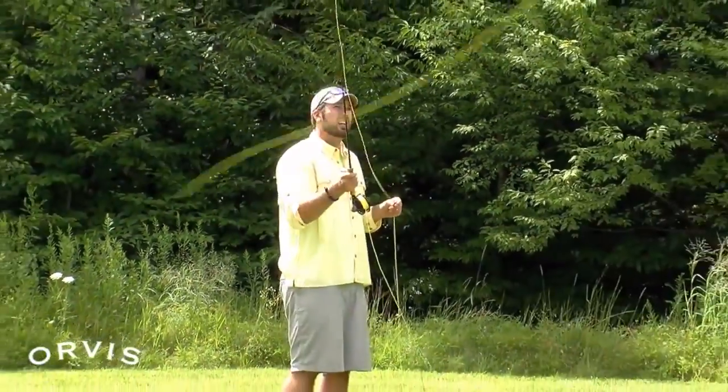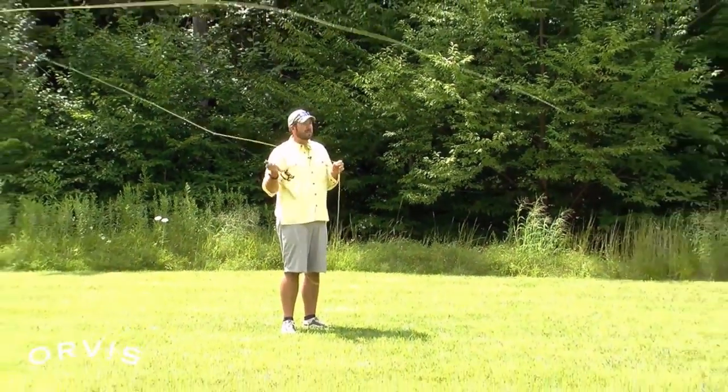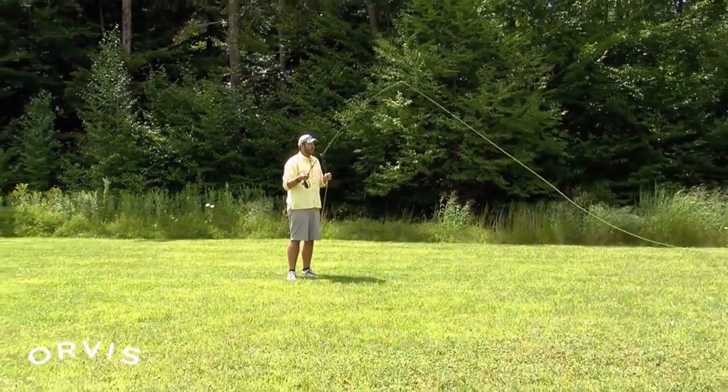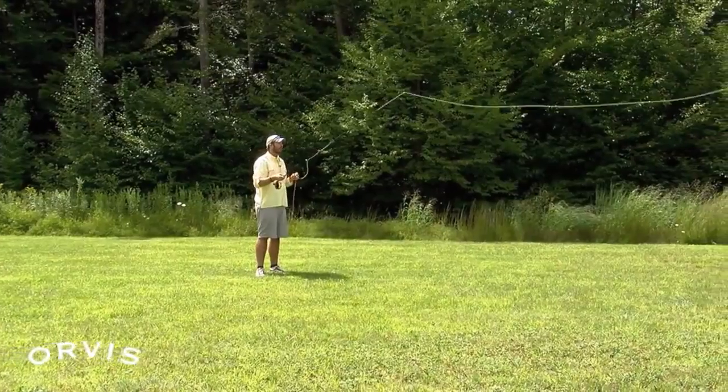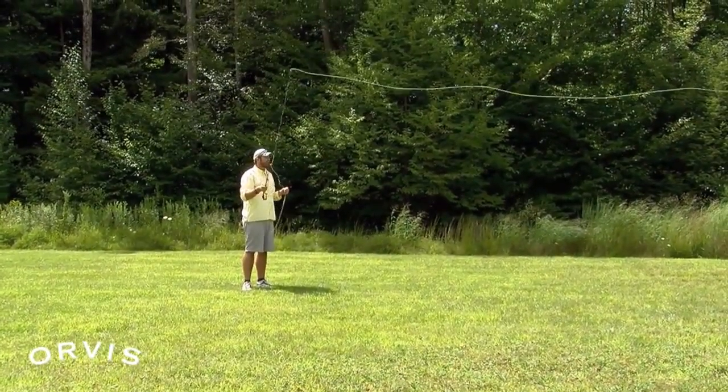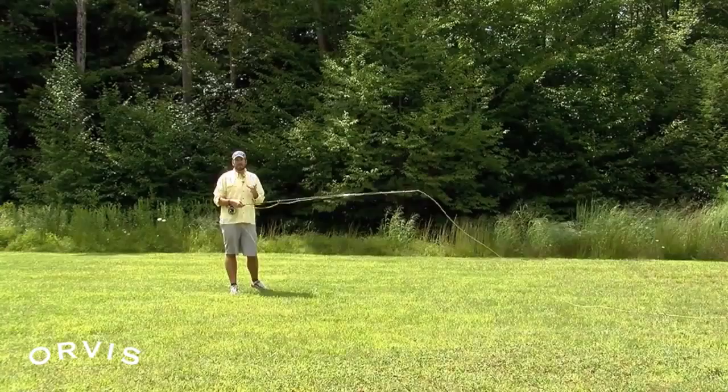Now I'm going to try and demonstrate a tailing loop for you really slow on this cast. What happens is that fly line and that leader and that fly will sometimes come underneath and cause a little knot. So on these next couple casts, I'm going to try and throw them real slow, and we'll see if we can get a shot of this. When that fly line comes underneath, sometimes that leader and that fly will actually hit itself, causing little overhand knots. And that tailing loop right there is a very, very common problem.